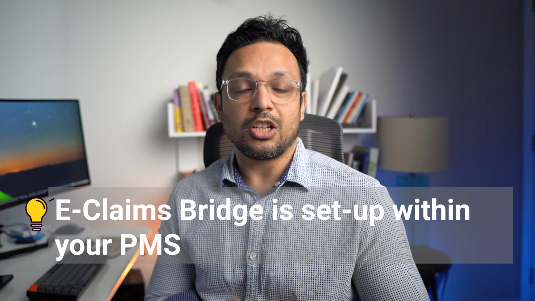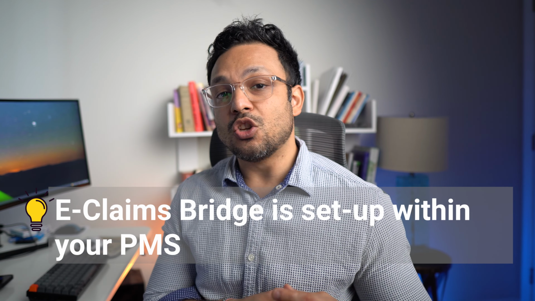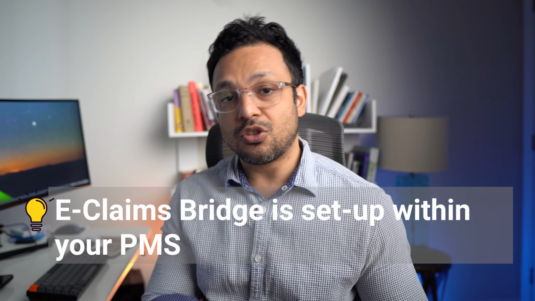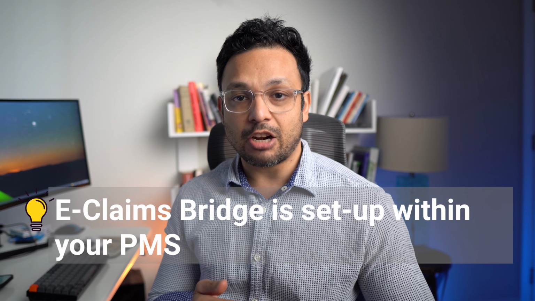Just like the X-ray software bridge that I mentioned earlier, you also want to make sure that you've signed up with the electronic claims service and you have a proper bridge set up into your PMS so your team can generate claims for procedures quickly. If the bridge is set up properly, your team should be able to generate the claim for the services rendered for that patient usually by a click of a button.